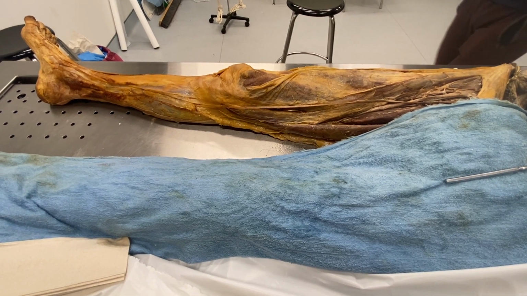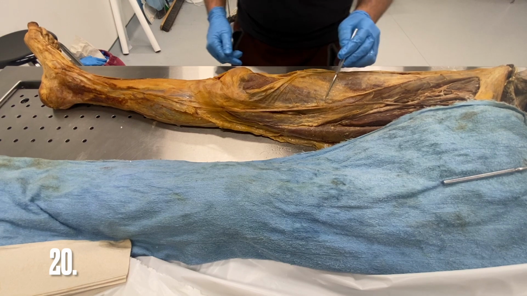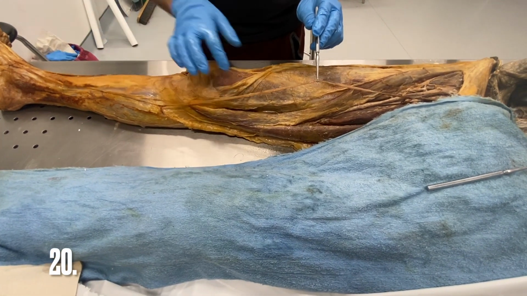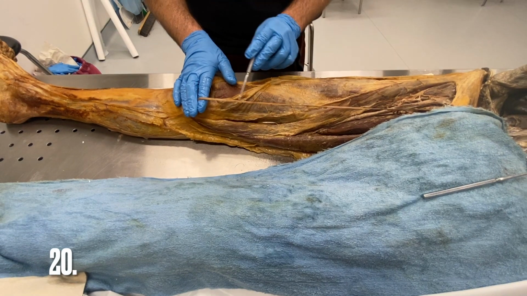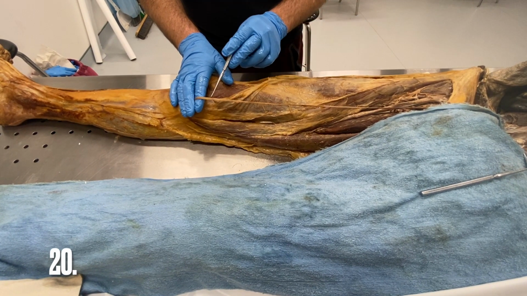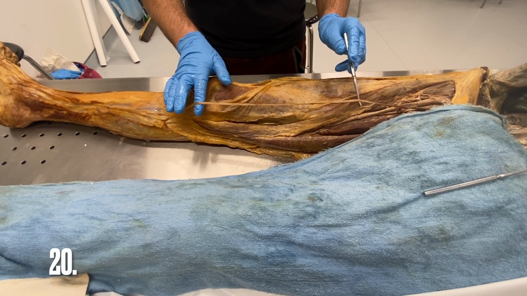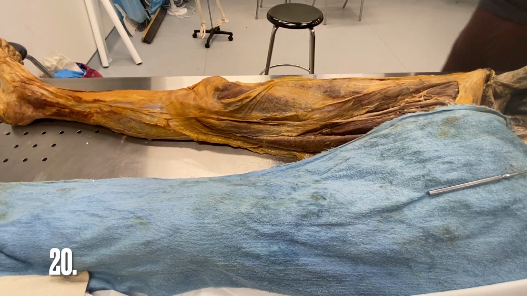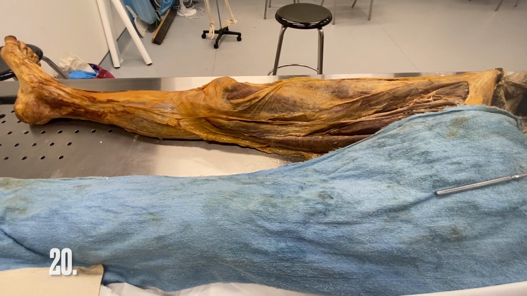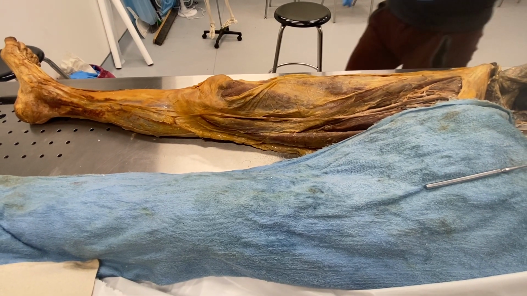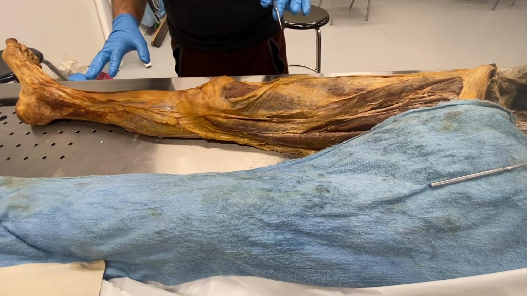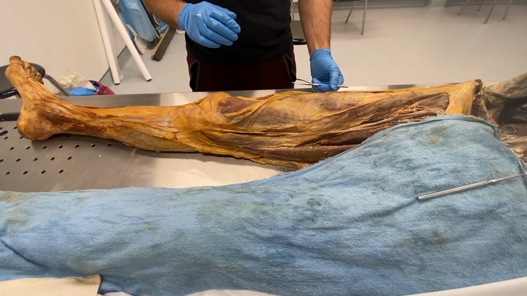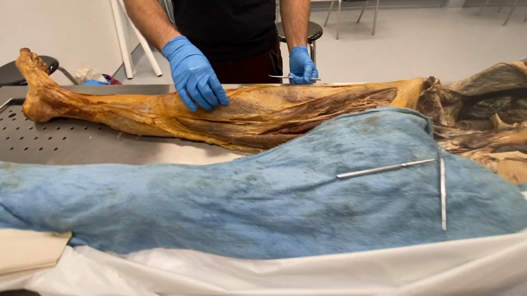And then number 20 is going back to this vessel that we identified, this whole superficial vessel here. I want you to tell me, what is the most common clinical use for this vessel here? And that would be for number 20. Okay, that's all the questions. So pause if you need more time. When you're ready, hit play again and we'll go over the correct answers.